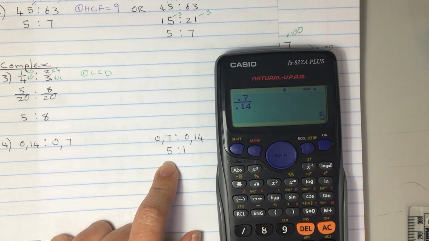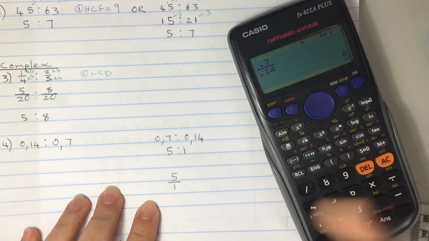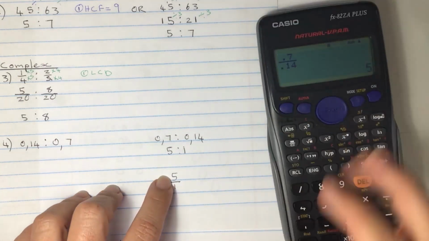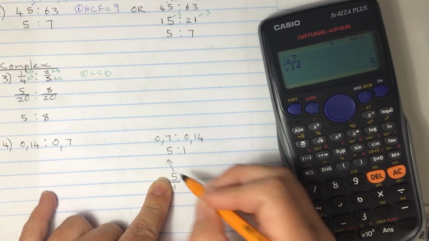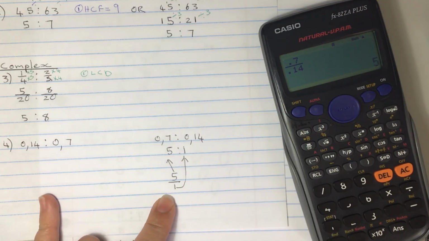Now that's not a fraction, but remember 5 is actually 5 over 1 when you write it as a fraction. And so you can see there's my 5 is the first part of my ratio and 1 is the second part of my ratio.